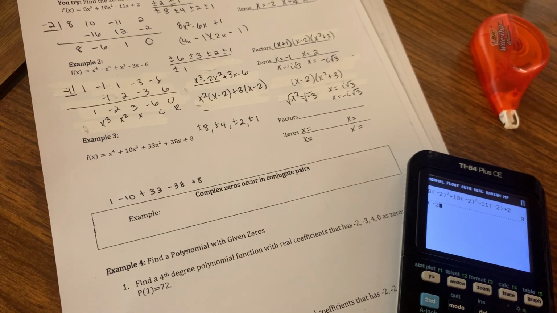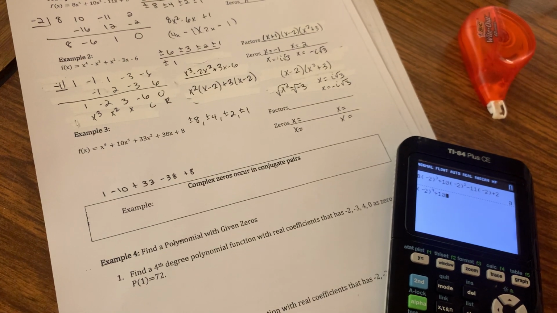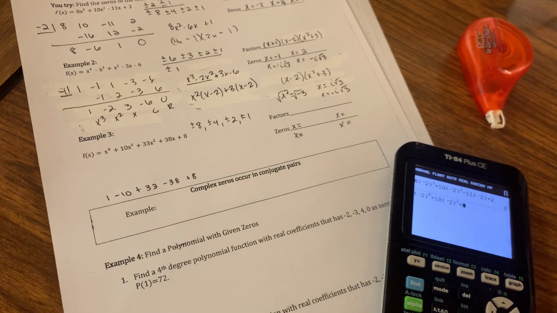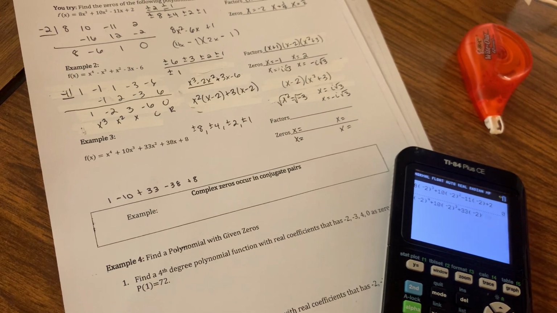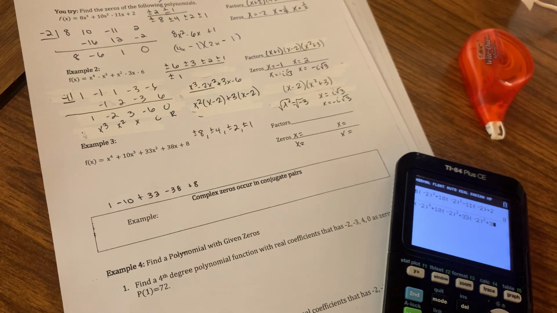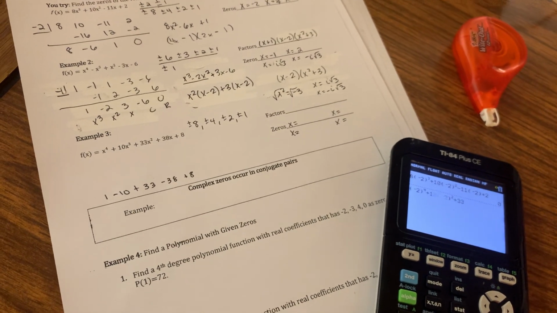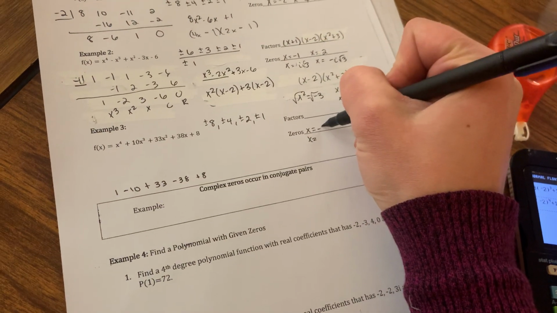Oh, goodness. Yep, it worked. So -2 works.